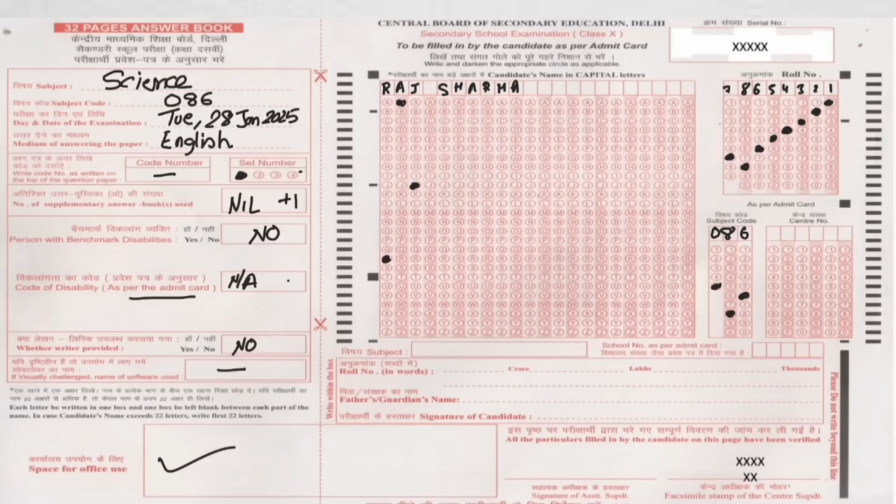Then you need to write the center number. Center number is also given in your admit card. Check it and write it properly. So let us take the example. Center number is 53423. Then you need to shade it in that same way. 5 3 4 2 3 and 1.